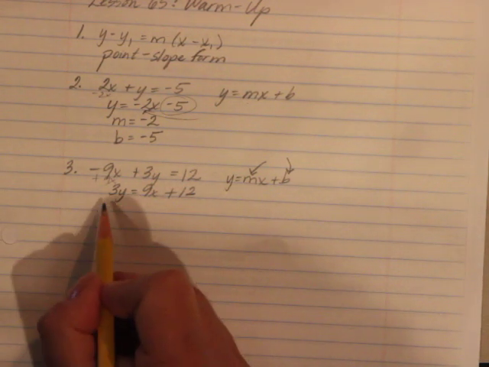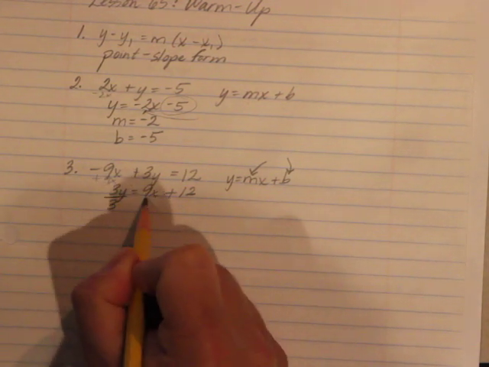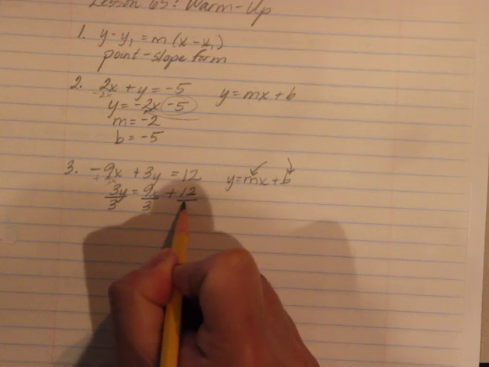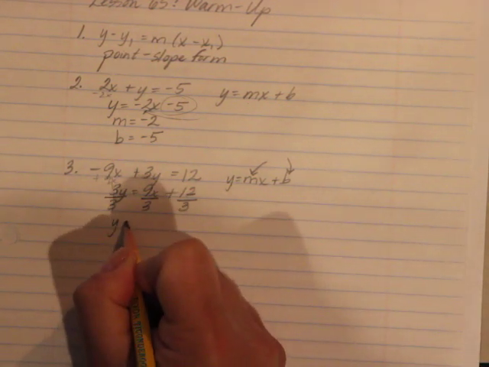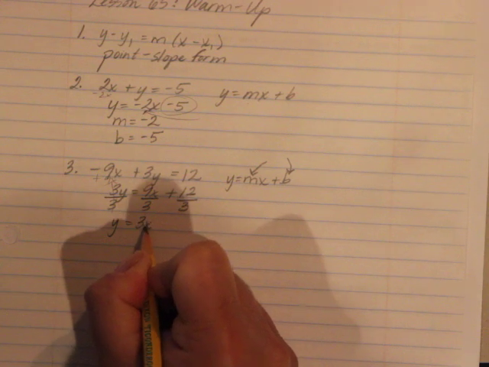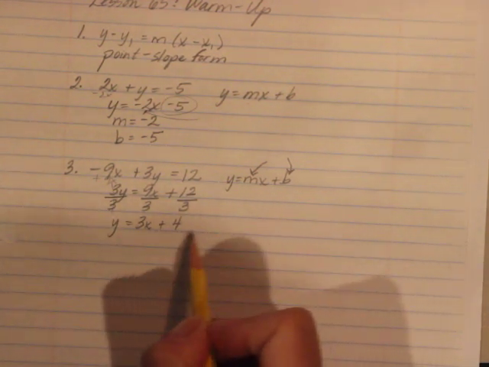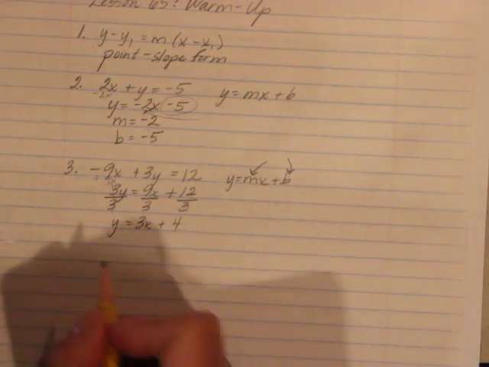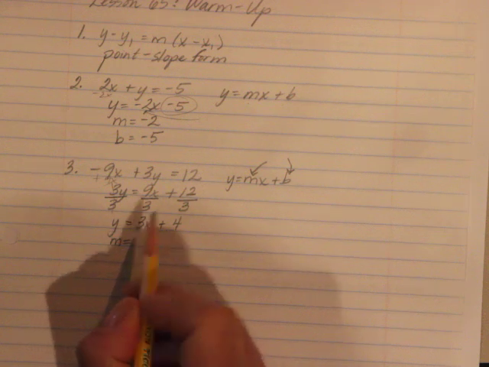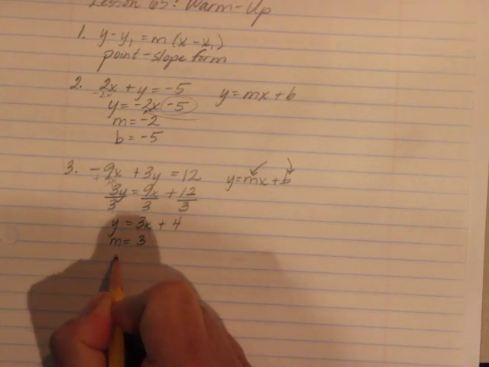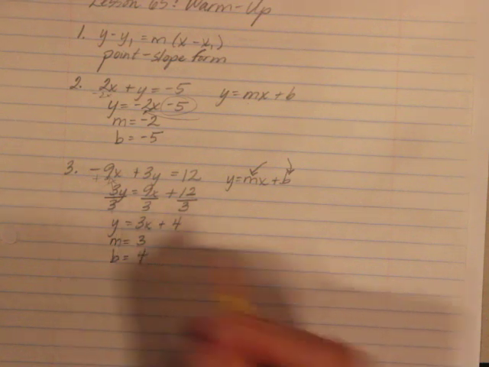Not done yet, because I can only have y, not 3y, which means I need to divide every single term by 3, and I end up with y equals 3x plus 4. Now in simplified slope-intercept form, I can determine that the slope m is 3, and the y-intercept, b, is 4.